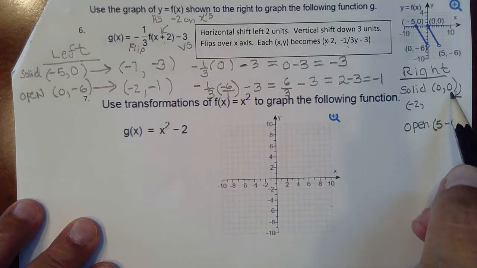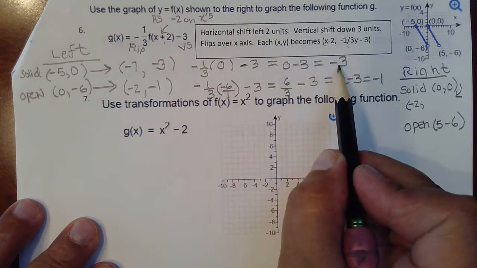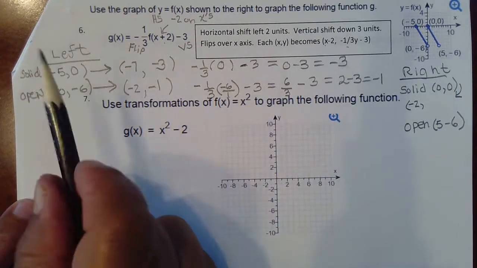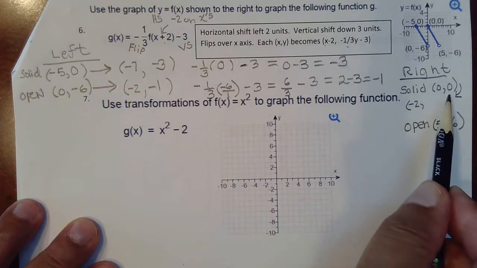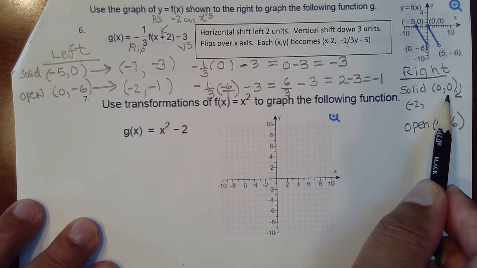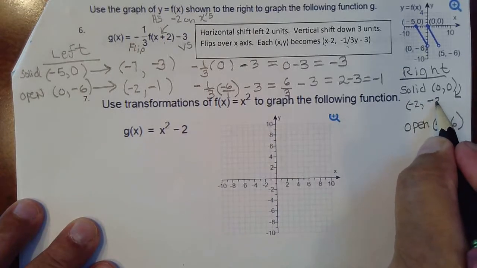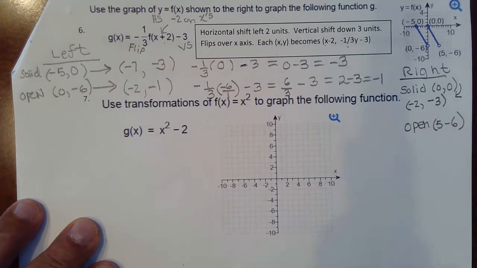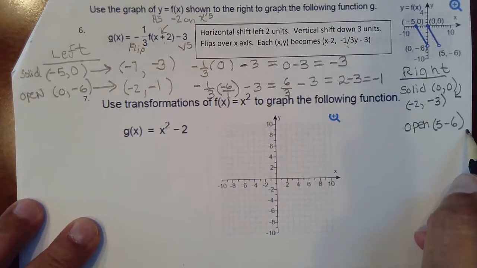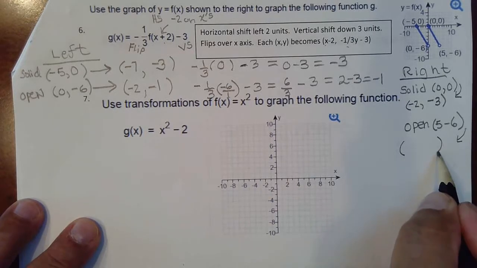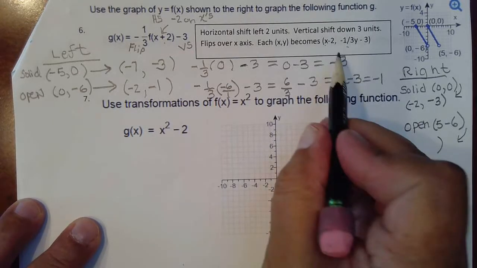Now I've already done it for 0. Here was the work right here. Because this happened to have the same y value as what you're doing right now, I can just use that answer right there. Okay, and then if I want to get my values that go with this one, the open-ended circle, again, for the x's, you're subtracting 2.